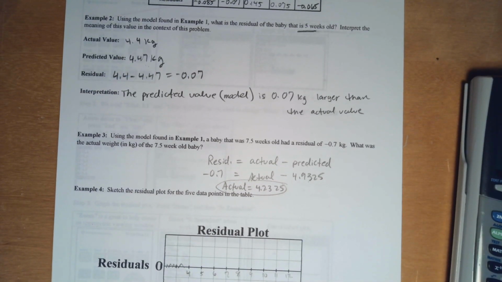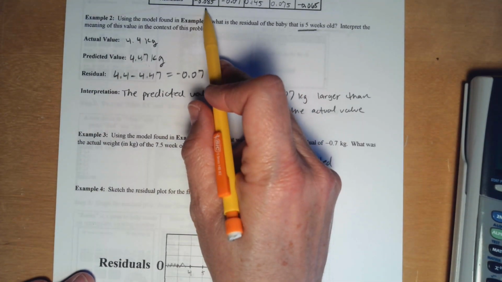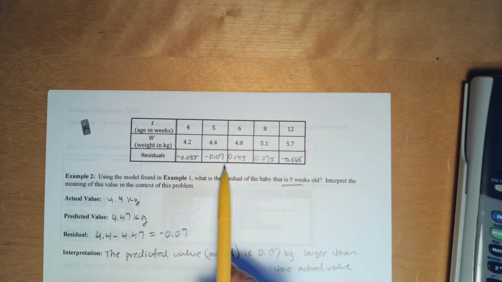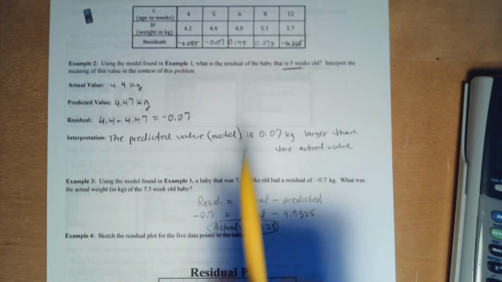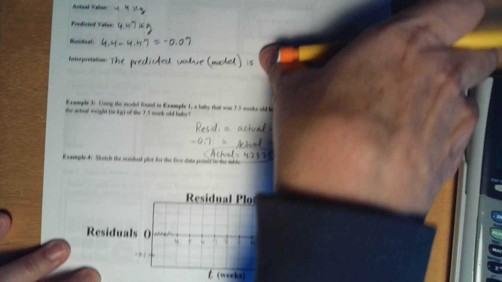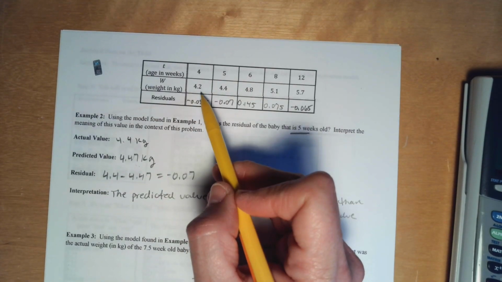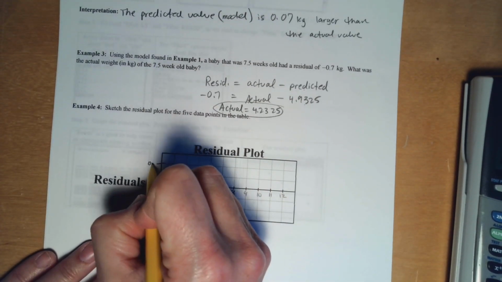So what we would have is that at 4, our residual is negative 0.085. And look at these residuals here. They're all kind of close to 0.1. So we'll just call this spot negative 0.1. So when we're at 4, negative 0.085, it's a little bit above from that, and we'll call this positive 0.1.